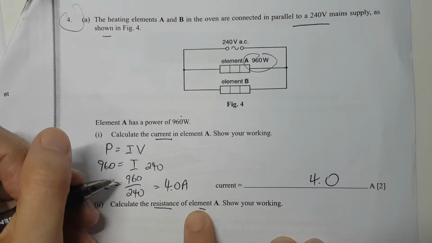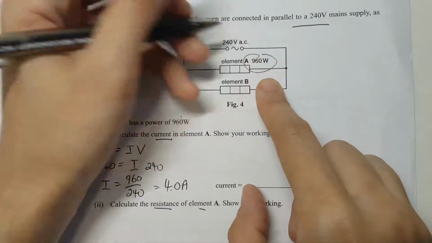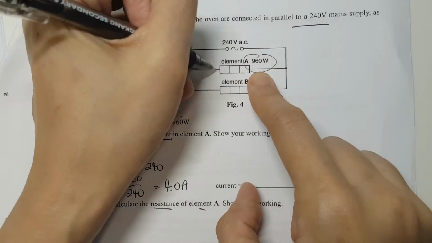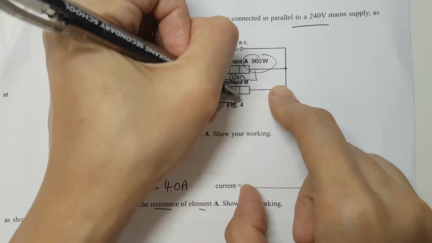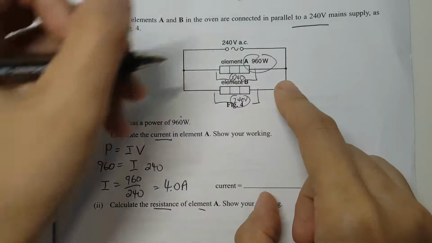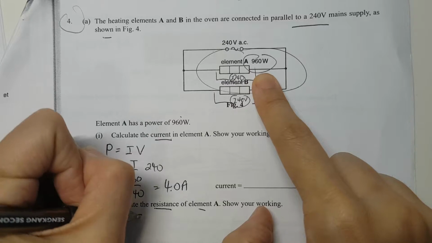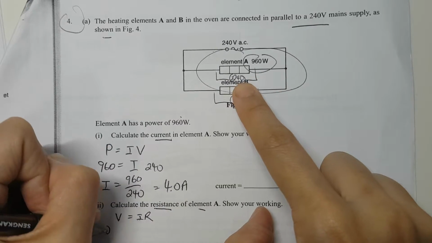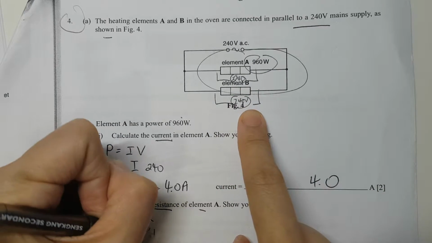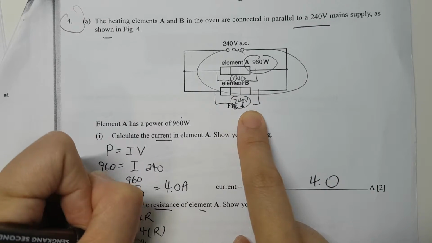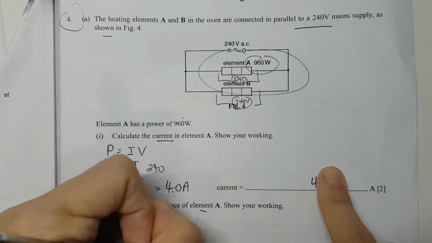Okay? Now, calculate the resistance, show your working. Now, we have voltage, we have the current. The voltage here is 240, here will also be 240, and in parallel here will also be 240. So for the resistance of element A, V equals to IR. What is the V for element A? 240. What is the I? Here 4, and what is the R? Is our unknown. Equals to 60.